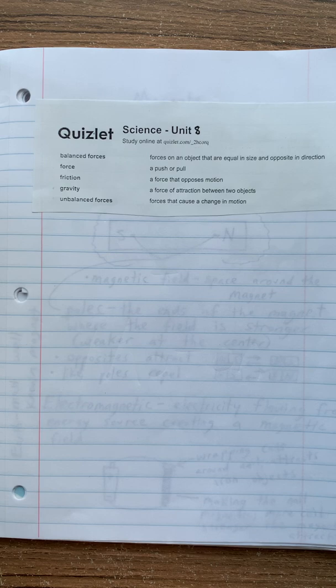The first word is balanced forces. Those are forces on an object that are equal in size and opposite in direction. So if 2 people were tug-of-warring and they were exactly equal in strength and nobody was moving in either direction, that's balanced forces. When I lean against a wall, that's balanced forces. I'm pushing into the wall, the wall's pushing into me, neither is moving.